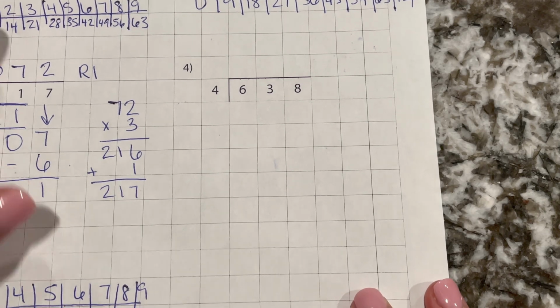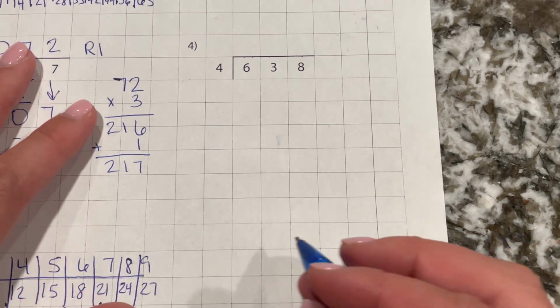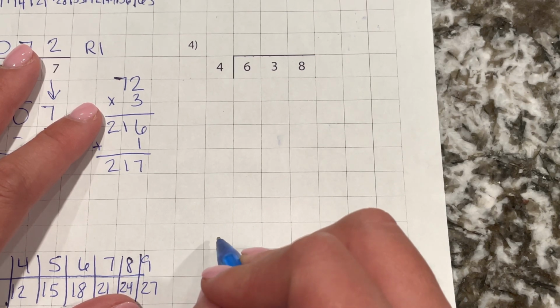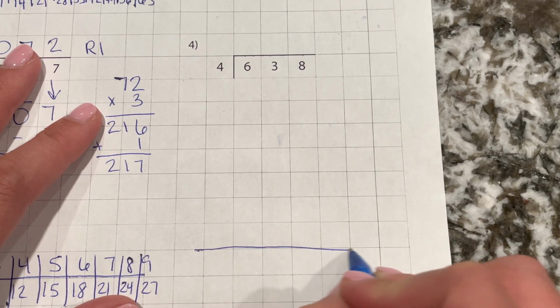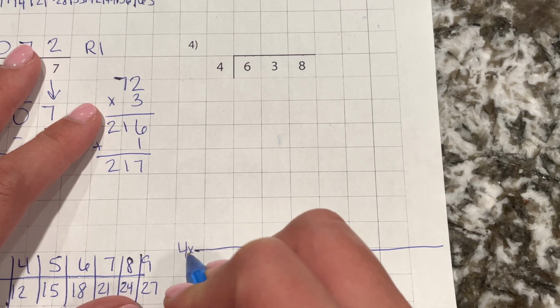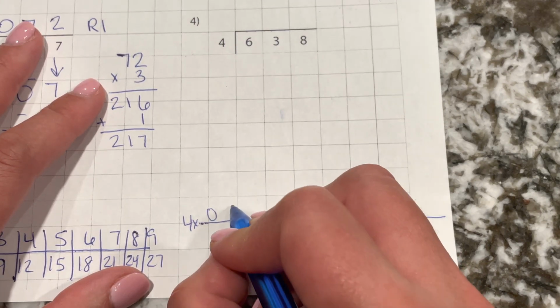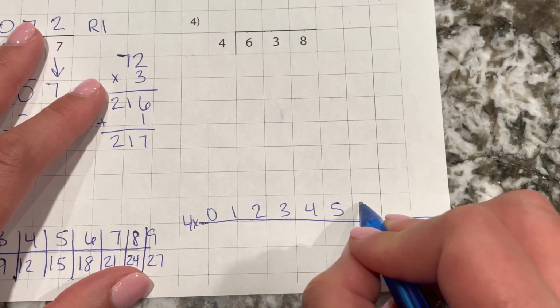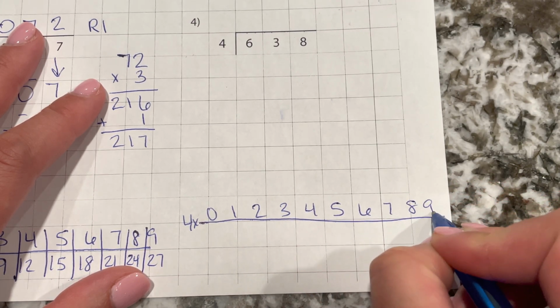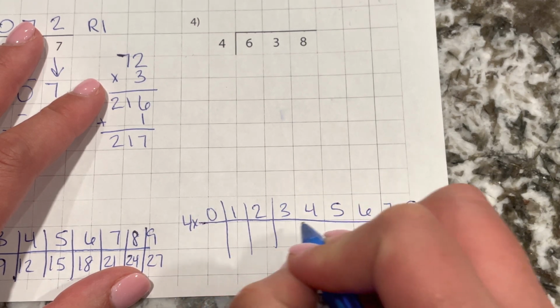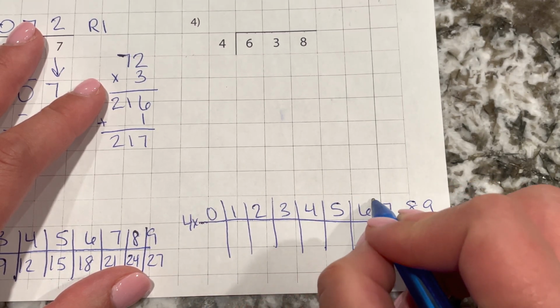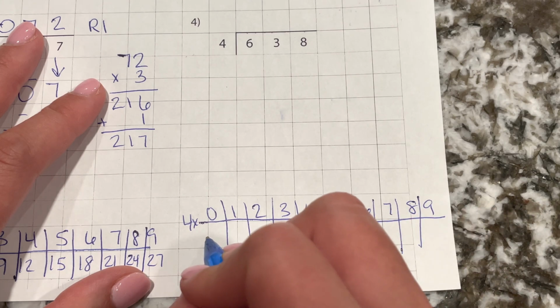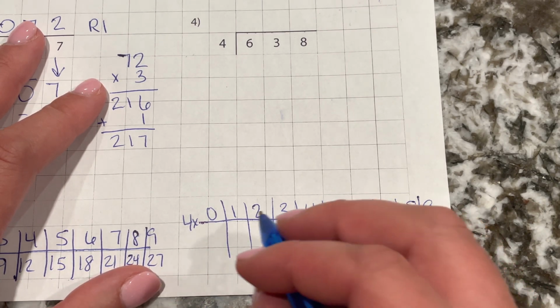638 divided by 4. Okay, let's make our top bottom chart of 4s. I'm going to go ahead and fill it out. Y'all should be filling it out too.